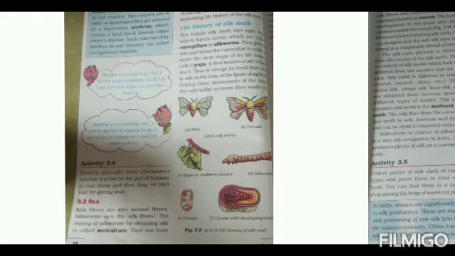Activity 3.2. Silk. Silk fibers are also animal fibers. Silkworms spin the silk fibers. The rearing of silkworms for obtaining silk is called sericulture. Find out from your mother and grandmother the kinds of silk sarees they have. List the kinds of silk.